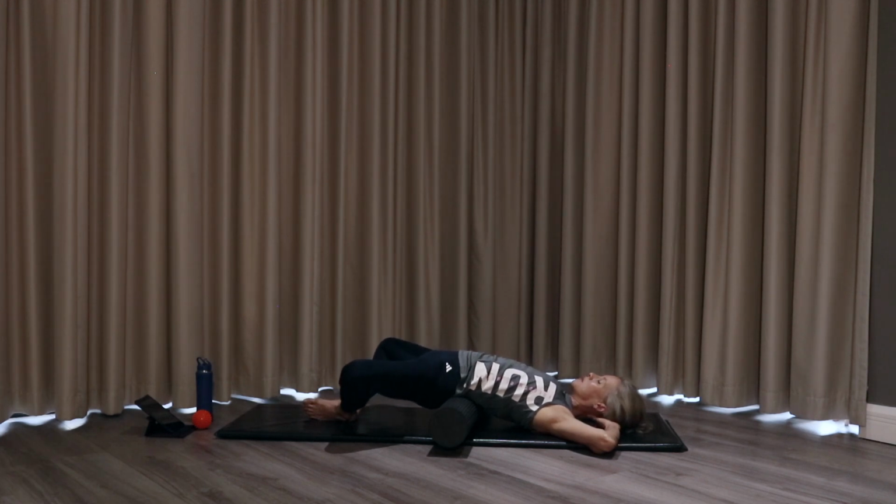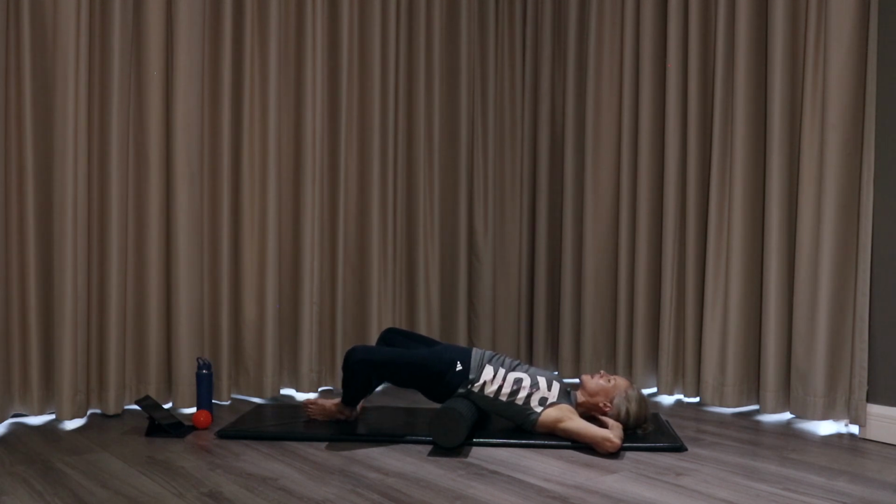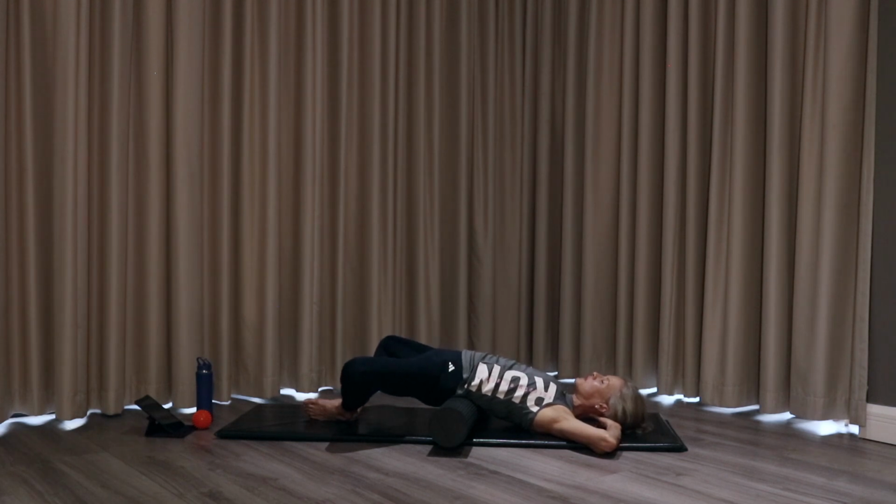Do another 3, breathing in. Exhaling, push the feet together, tuck, lower back into the roller, firmly planted. If you find that your belly button's popping out, don't lift the feet, just push the soles of the feet together. Another 2, breathing in.